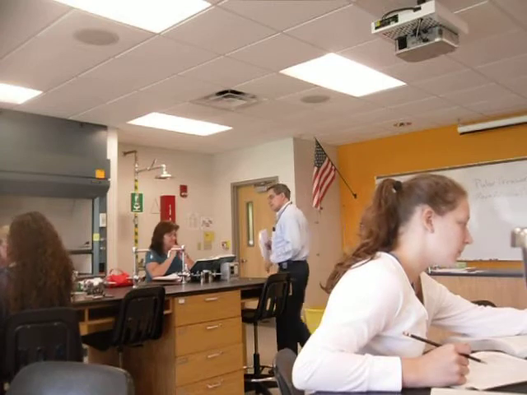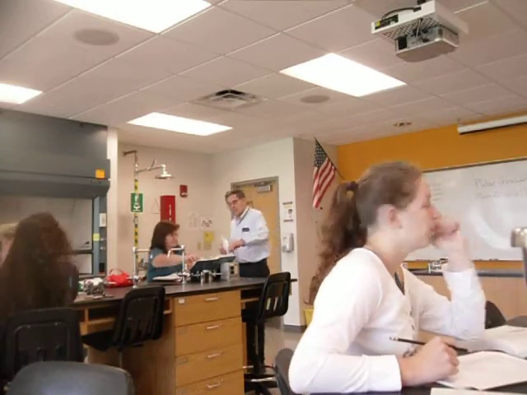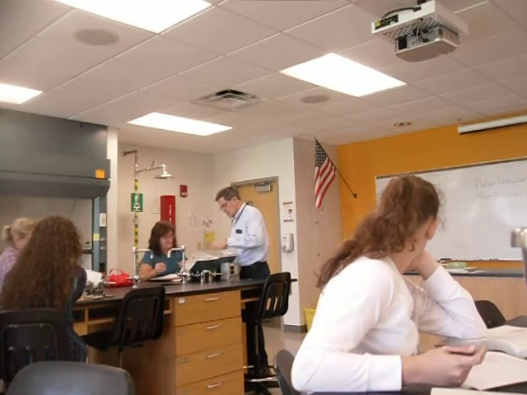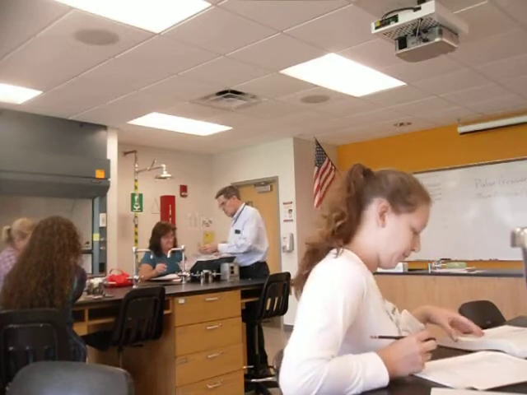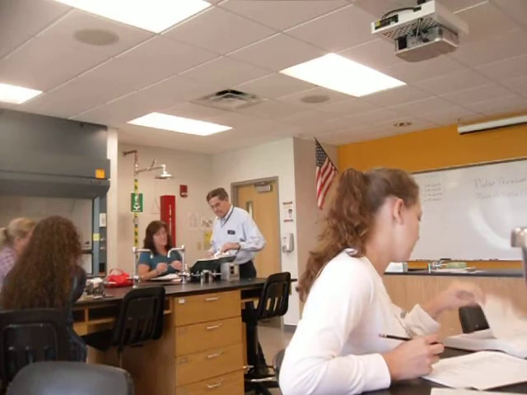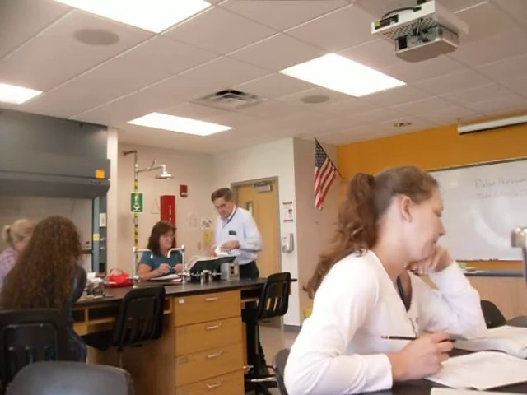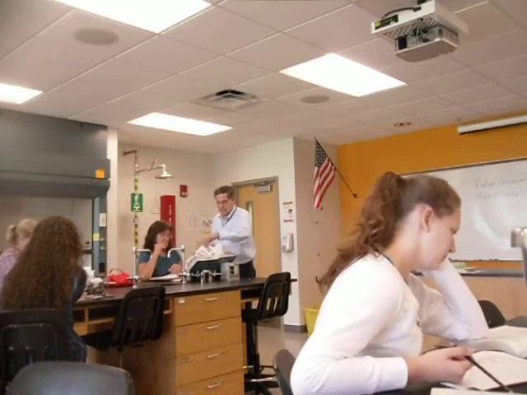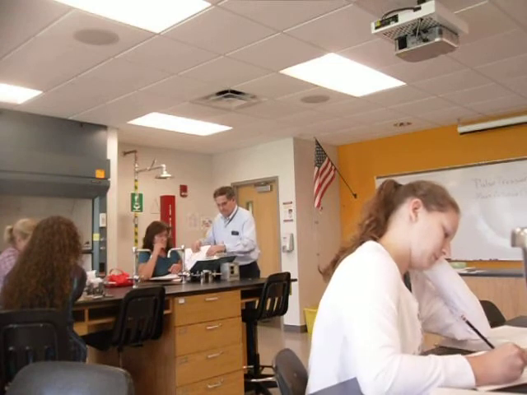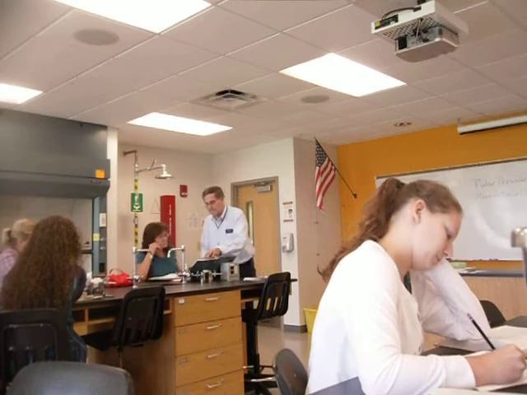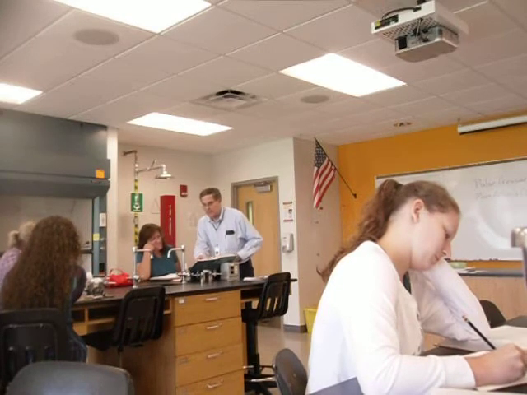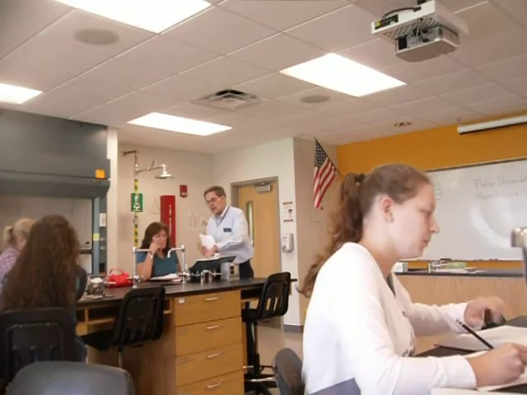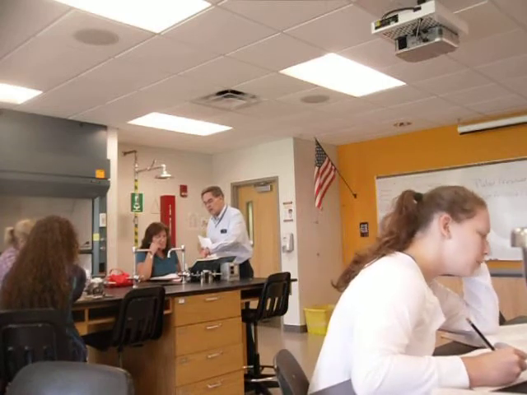In your book, there is a diagram on page 705. In the upper right-hand corner of that page, it shows the change in systolic and diastolic pressure as you go farther from the heart.